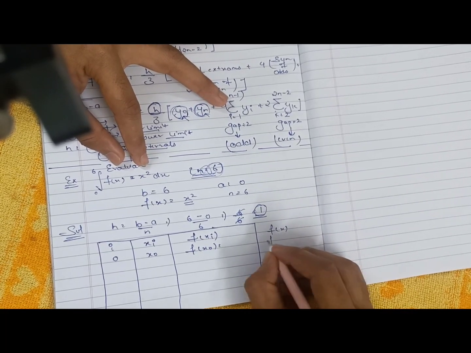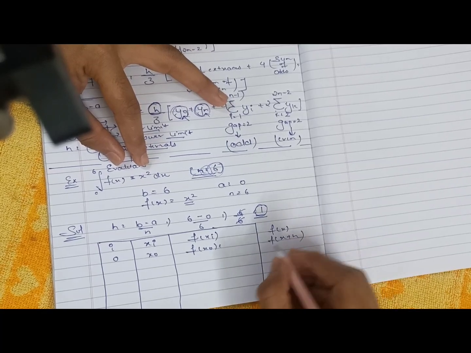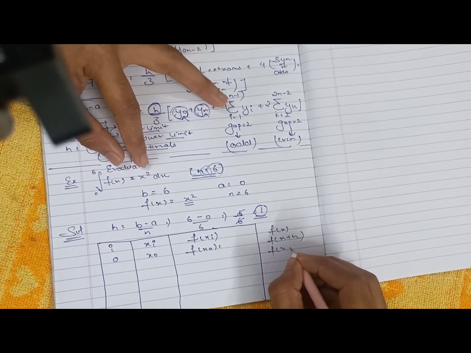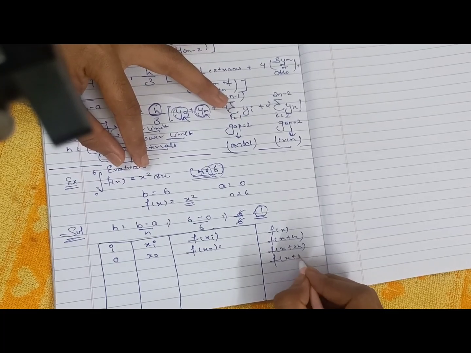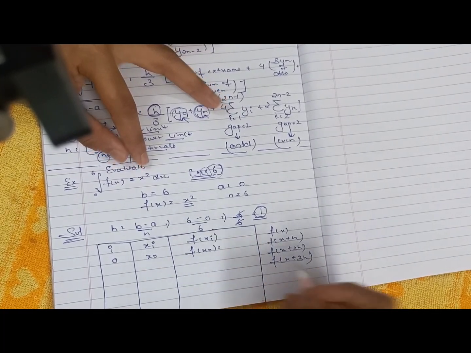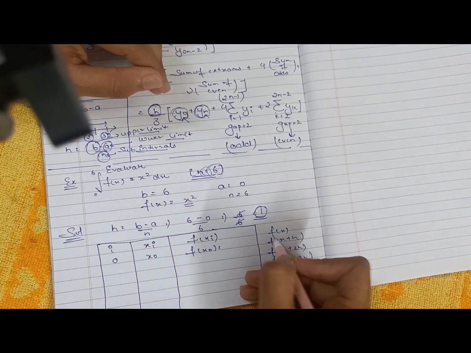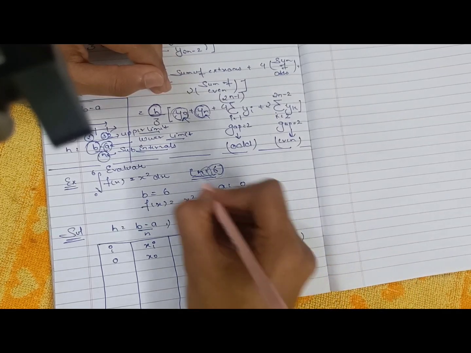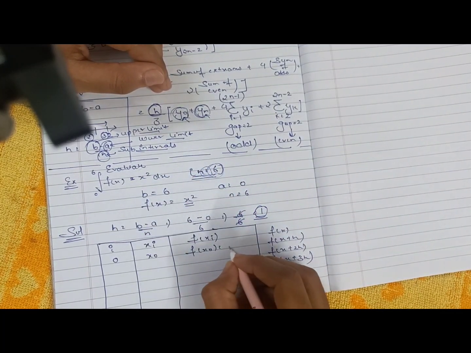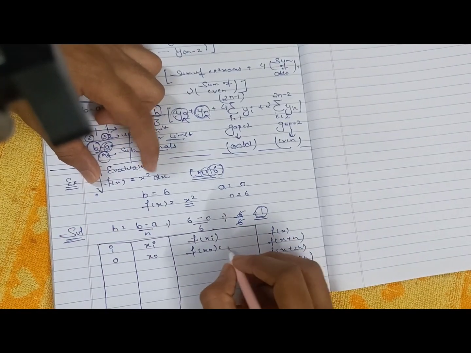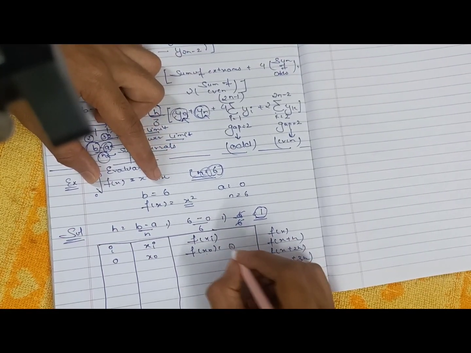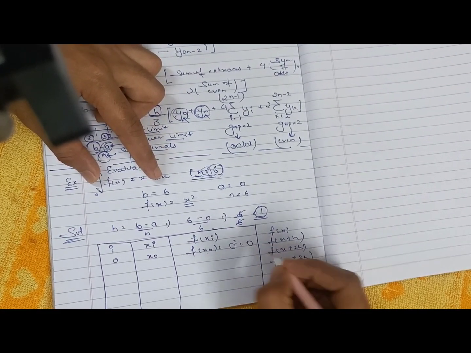Now the second function is f of x plus h. The third function is f of x plus 2h. The fourth function is f of x plus 3h. So it could be like this. The first is f of x plus 0h, the function of x. So put the value x equal to the lower limit 0. Okay, x naught means 0, and 0 square is 0.